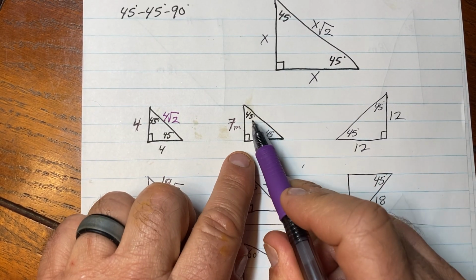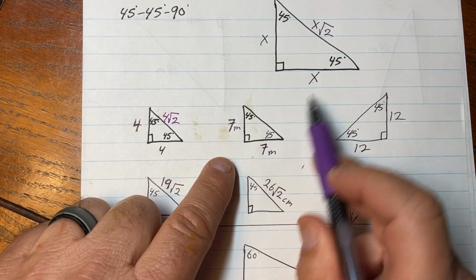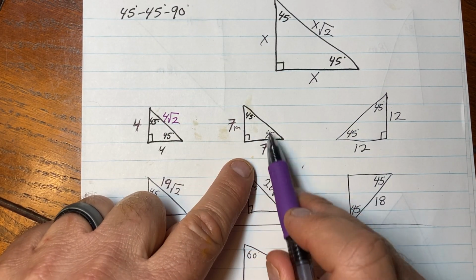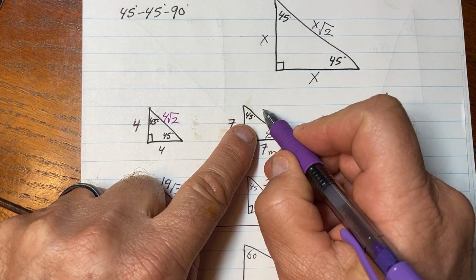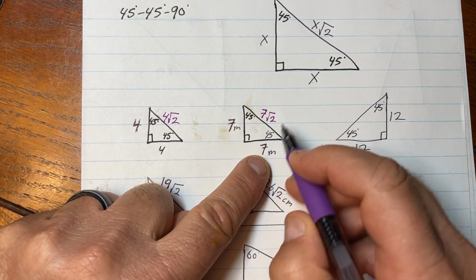What about this one? Is it a 45, 45? Yes, it's a 45, 45, 90. Then this applies. 7, 7. This hypotenuse would be 7 times root 2 meters.